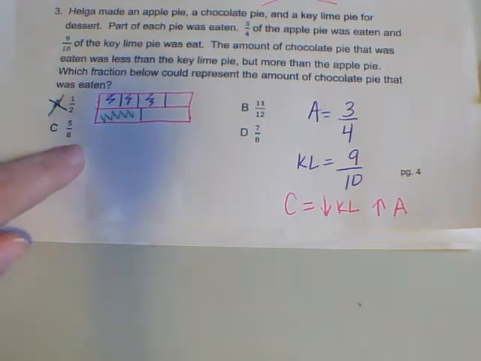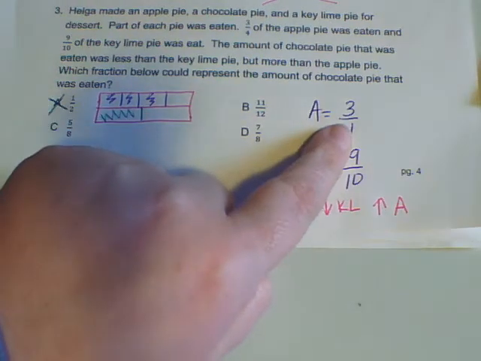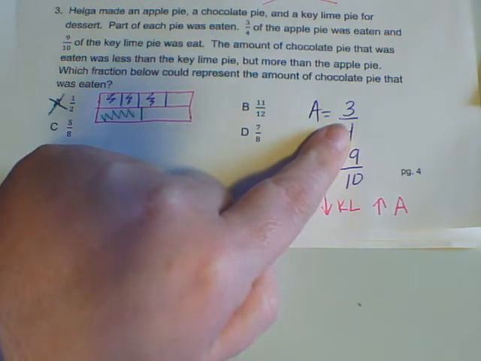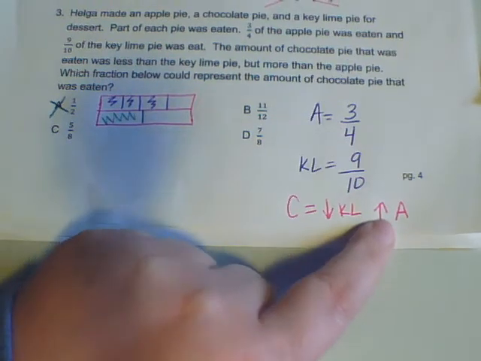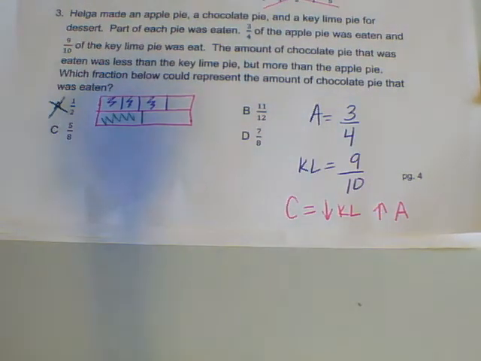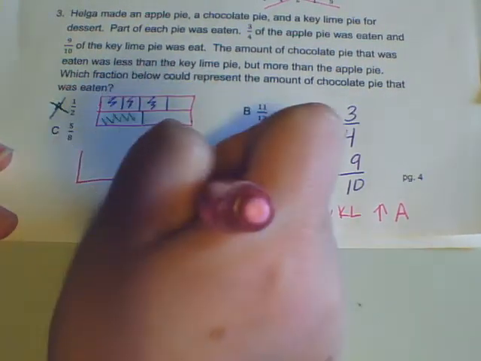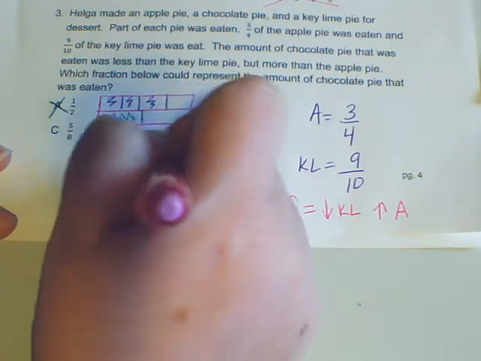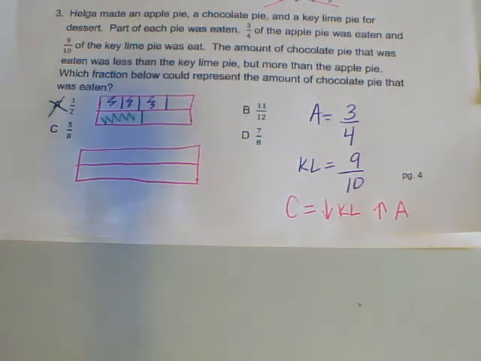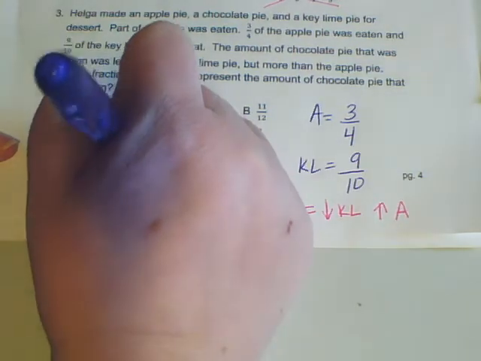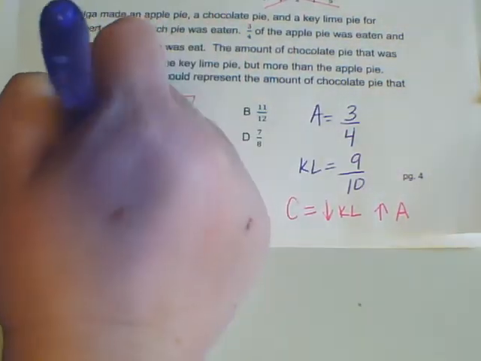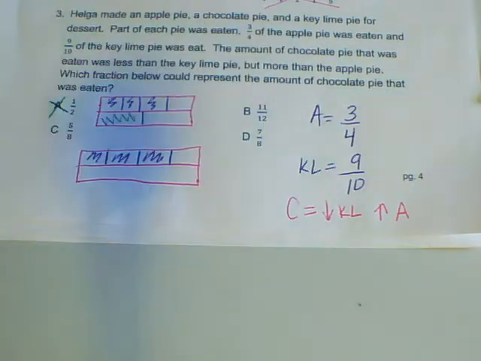Let's look at 5/8. Let's compare 5/8 to the 3/4 and see, is 5/8 greater than 3/4? If it is, it could possibly be apple. Let's see. So I'm going to draw out my 3/4. I'm going to shade in 3 parts of it. And now I am going to draw out my 5/8 to see, is 5/8 greater than 3/4? Okay, so I'm going to draw out my 5/8.